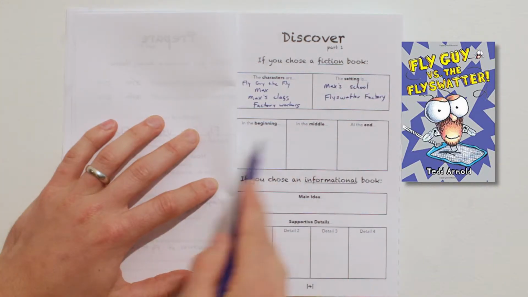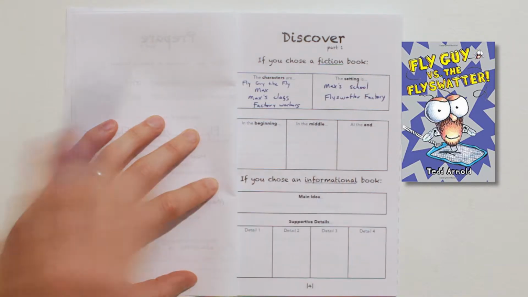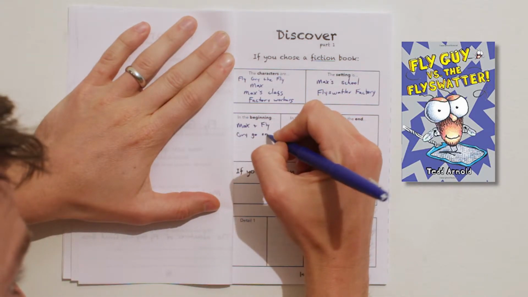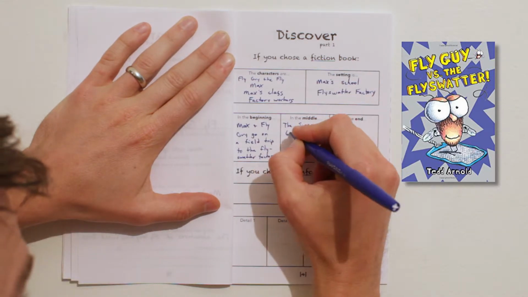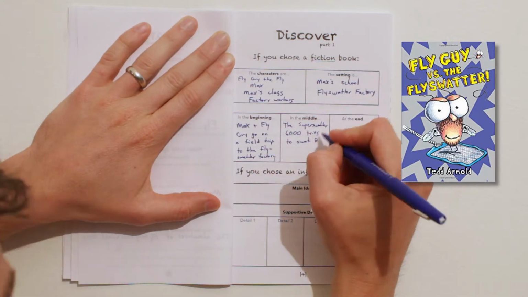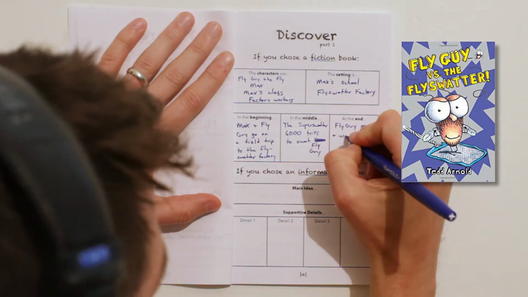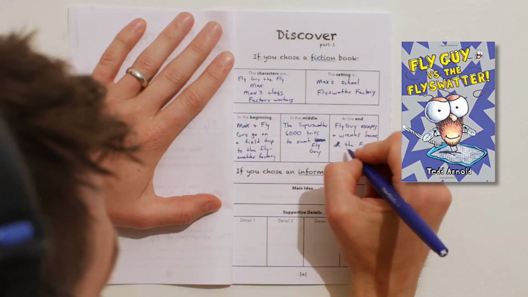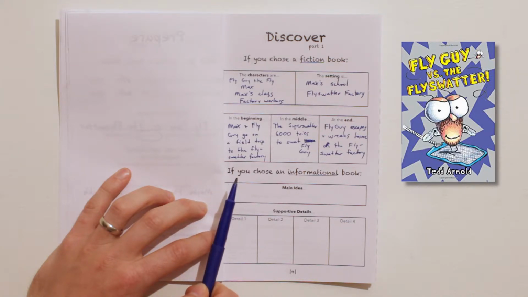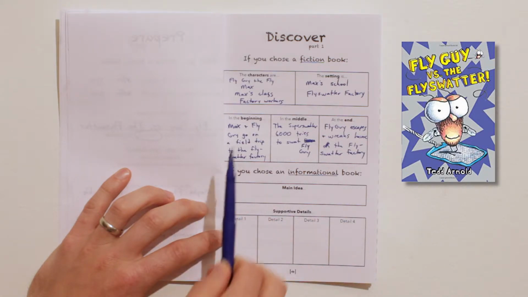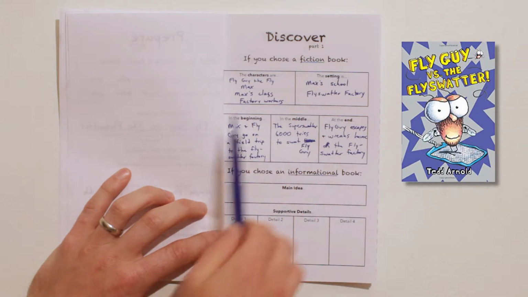Now here, at the sequencing section, I'm going to identify the beginning, middle, and end. So at the beginning of this story, Max and Fly Guy go on a field trip to the fly swatter factory. In the middle, the Super Swatter 6000 tries to swat Buzz. And at the end, Fly Guy escapes the Super Swatter 6000 and wreaks havoc on the fly swatter factory. Now, there are other hilarious events that happened in this story, but these are the main parts. And organizing the parts like this helps me see the story's big picture so that I can remember it better.